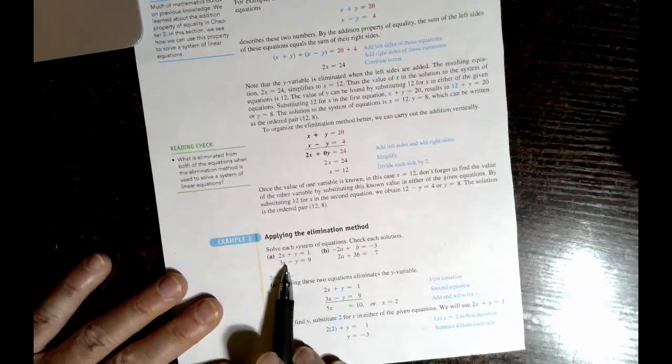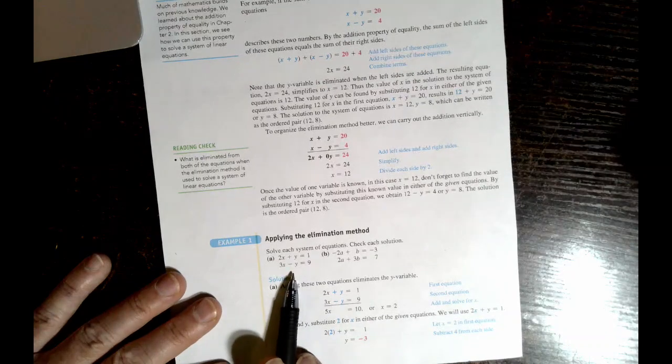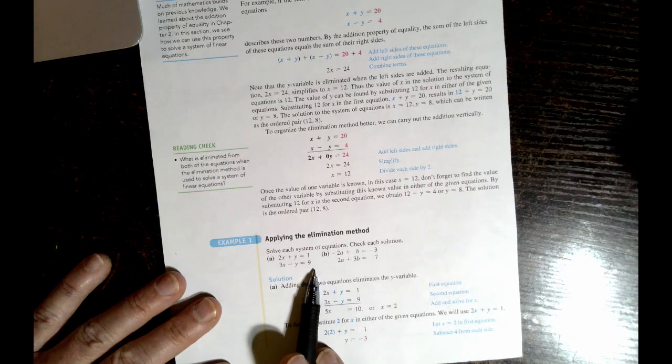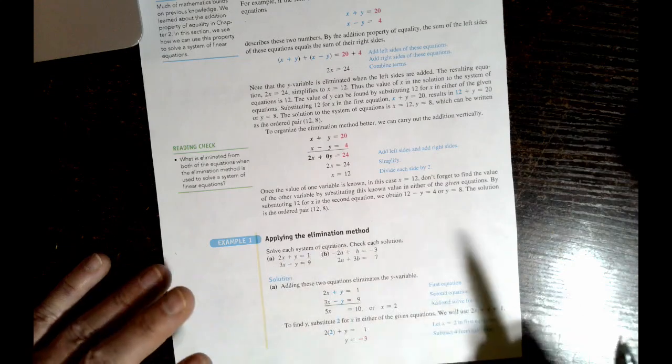So on this one, it's lined up just right. When you add these, your y's are going to go away, and you're going to get 5x equals 10. So if 5x equals 10, x has to equal 2. Now you plug 2 in for x here, and you can figure out what y is.